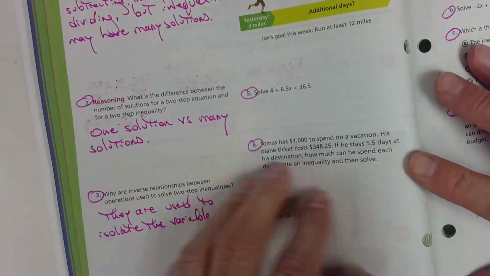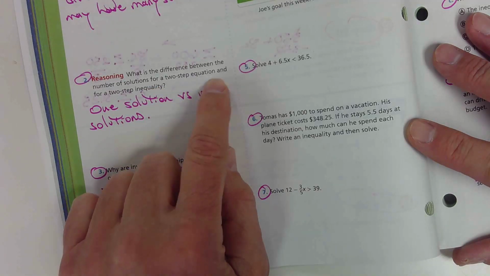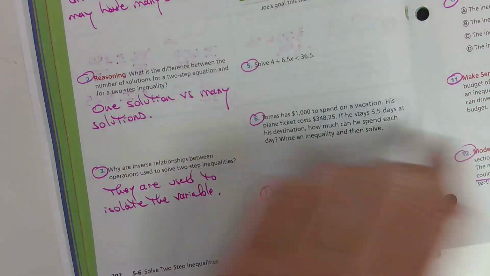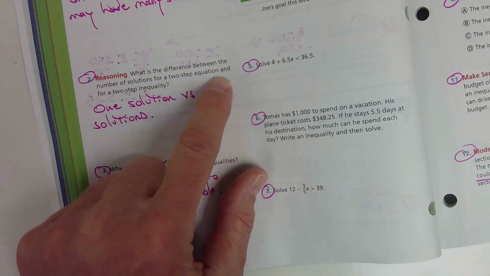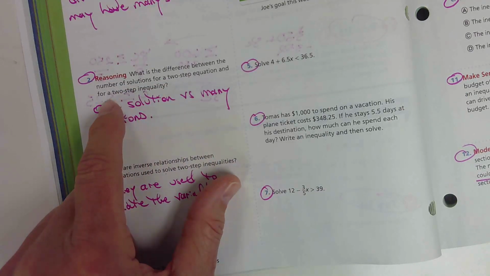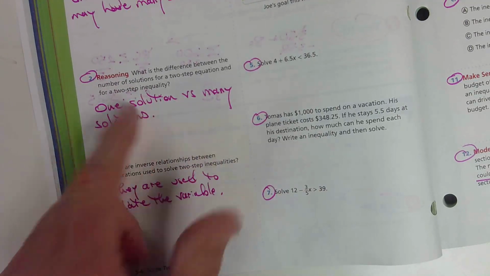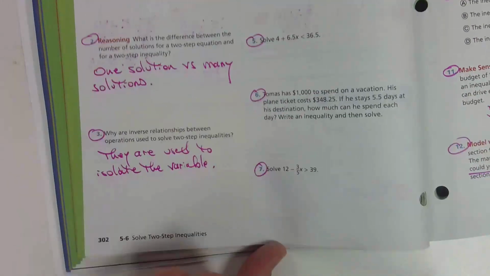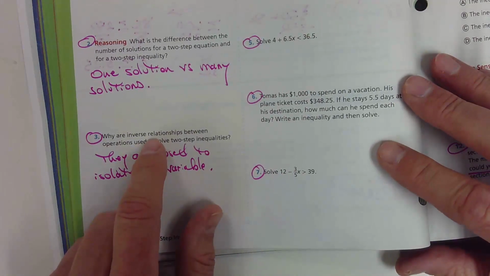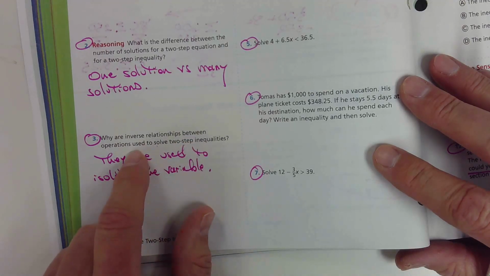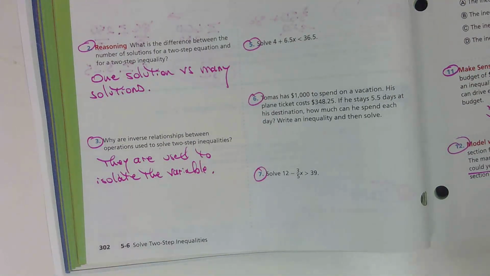All right, number 2. What is the difference between the number of solutions for a two-step equation and for a two-step inequality? One solution versus many solutions is what I told you guys to write down for that. Number 3, why are inverse relationships between operations used to solve two-step inequalities? Because you use those to isolate the variable.